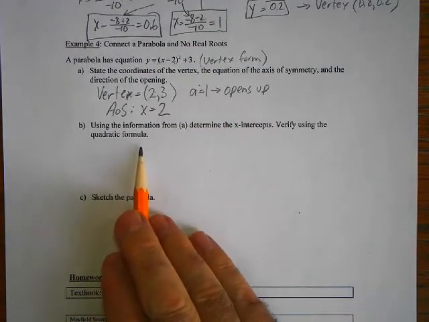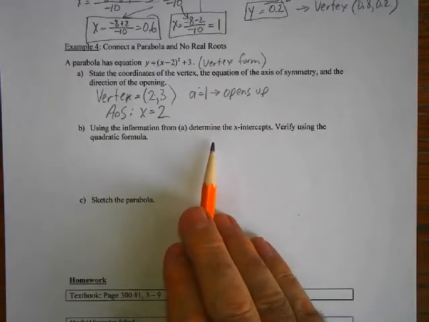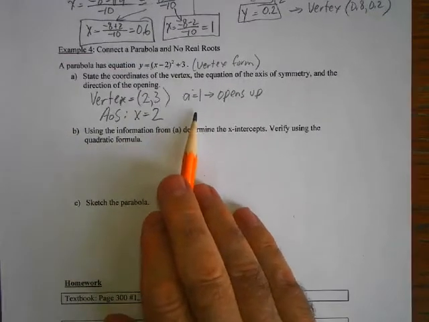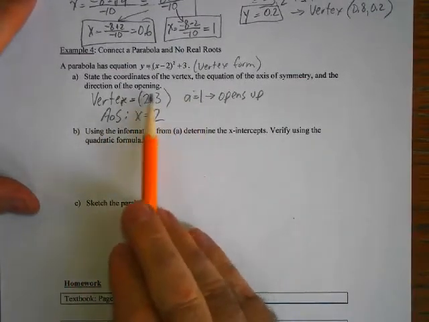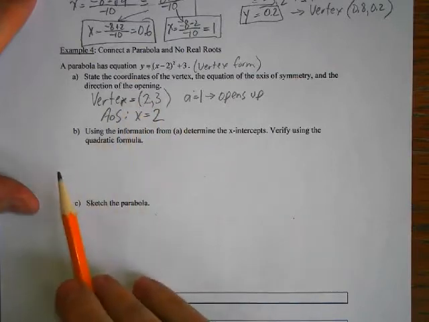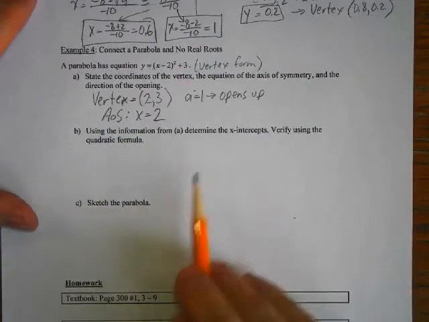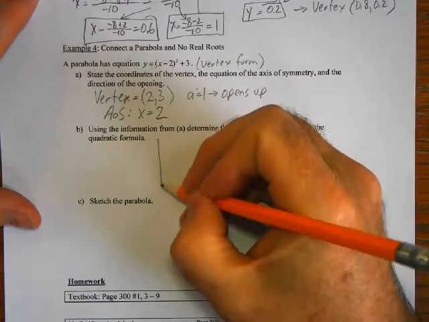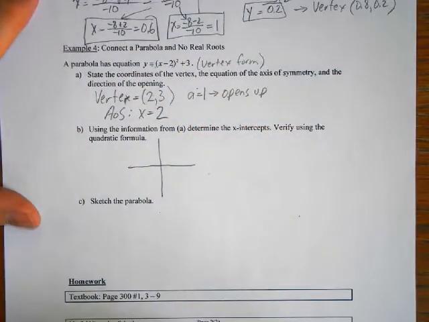Using the information from just what we know here, determine the x-intercepts. And then it says verify using the quadratic formula. So at first glance, it's kind of confusing. How can we possibly get the x-intercepts just from this? So maybe there's a trick to it. So the clue here is to draw a sketch. So I'm going to do a little mini sketch. It doesn't have to be a real accurate graph.